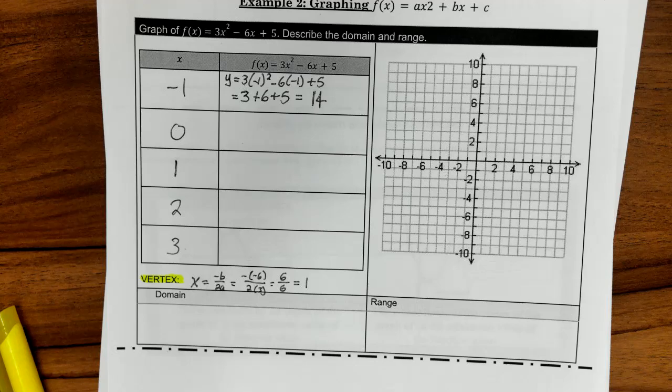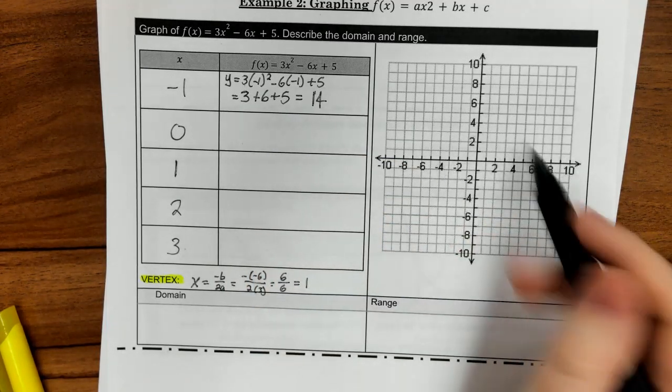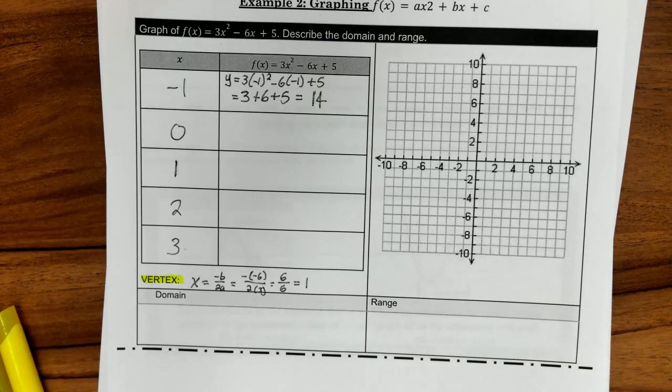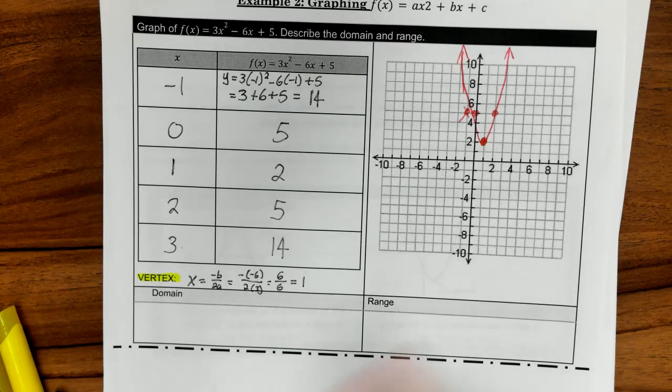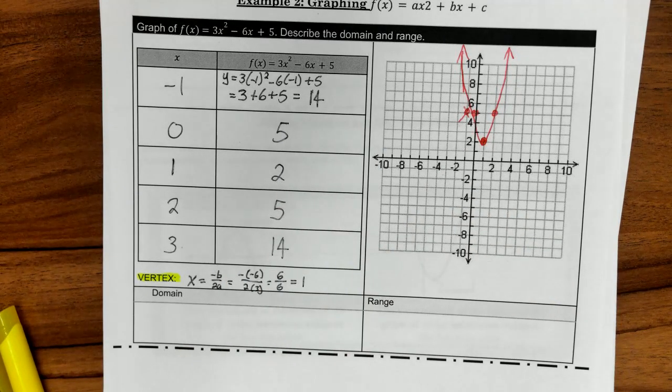Pause the video and plug in the rest of the numbers here to see what points we can put on our graph. Then graph those points. Pause the video now. I just crossed it off. This is what your graph should look like, and this is what your table should look like.